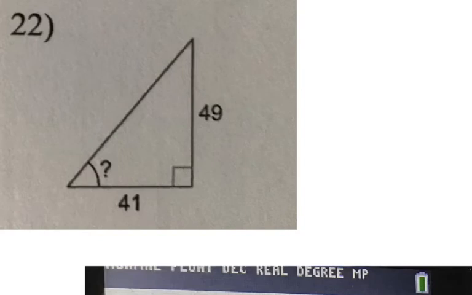Here's number 22. So let's go through the steps. Step one, we always find where theta is, right? Theta is right down here. Step two, we label our sides. Notice the 49 is opposite, literally on the other side of it. Notice how the 41's right next to it? That's adjacent. This time we're missing this side, which is a hypotenuse.